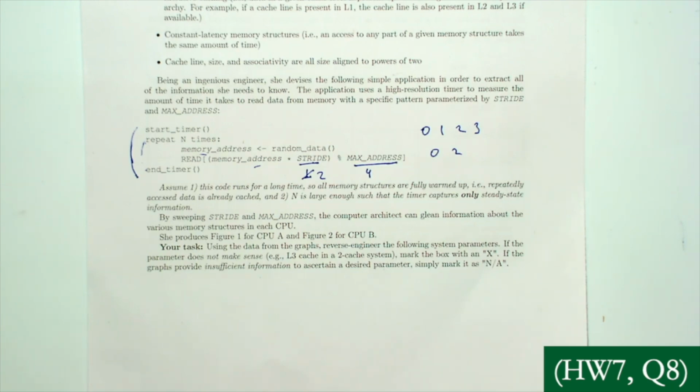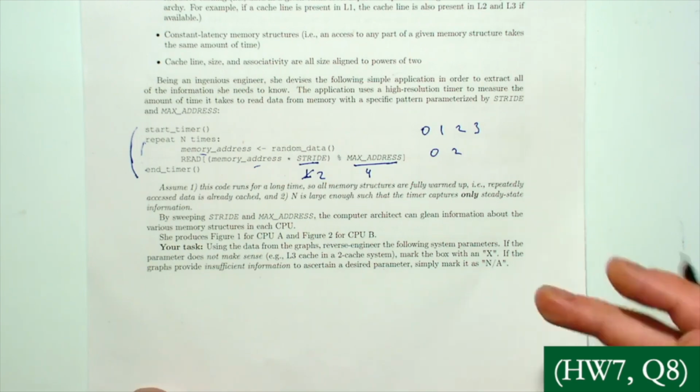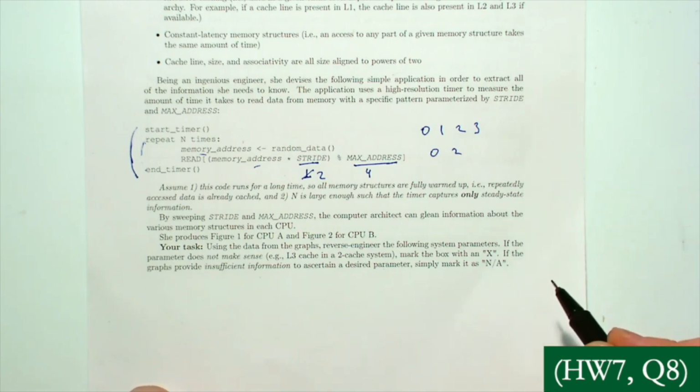But at the end, what happens with this application is you just randomly access specific addresses in the memory. Okay, and as I said, the question is to figure out, for example, the size of each level in the cache hierarchy, what the access latency to it is, details like that. Okay, let me see if I missed anything here. I don't think so. Is the question clear?